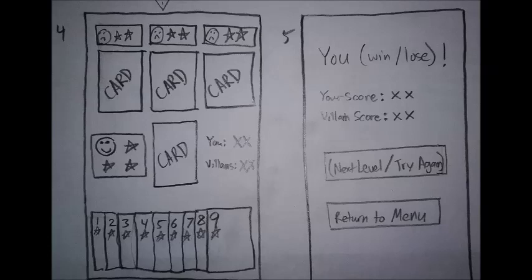So the 5th and final screen displays the results once that game is finished. If you win, you can go to the next level. Otherwise, you can try again. And in either case, there's also an option to return to the first screen.